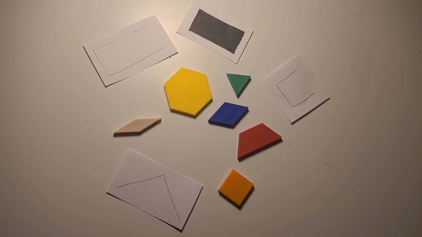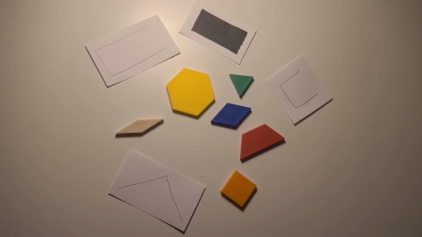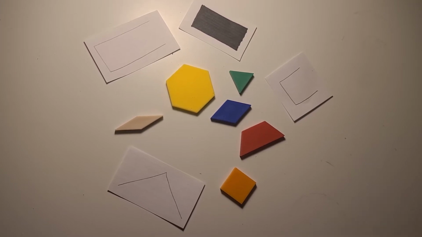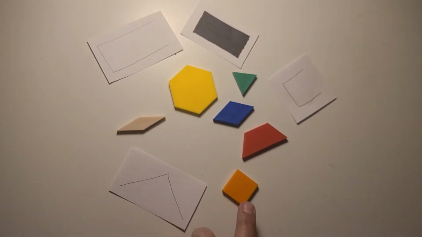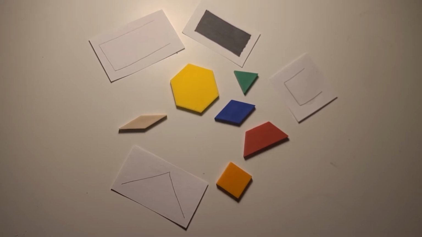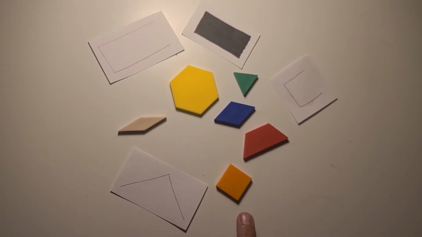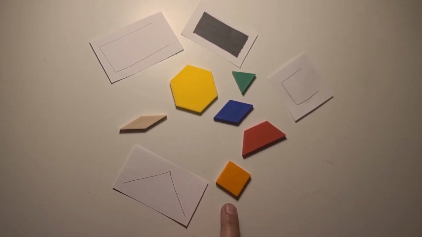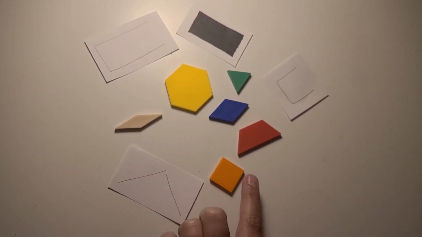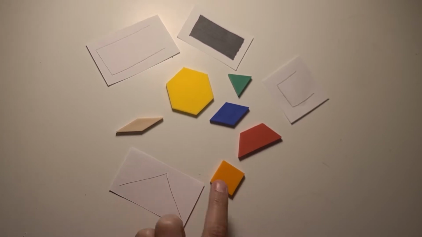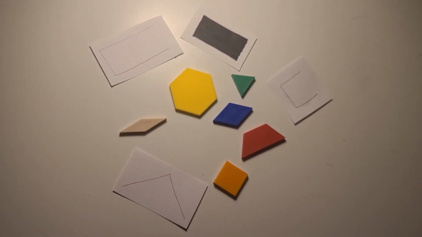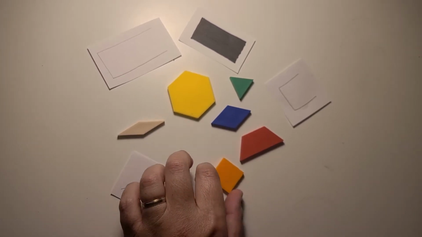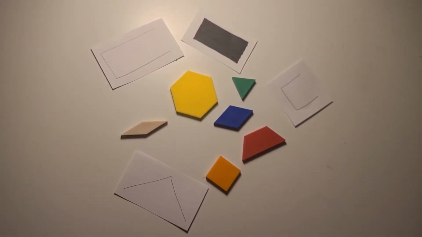Maybe you notice that some have 3 sides and some have 4. Maybe you could see that I have a rectangle here and a square here. You can tell how many vertices, these little points, there are. So like this one has 4 vertices, 1 in each corner. And you may see that there are mostly straight edges.